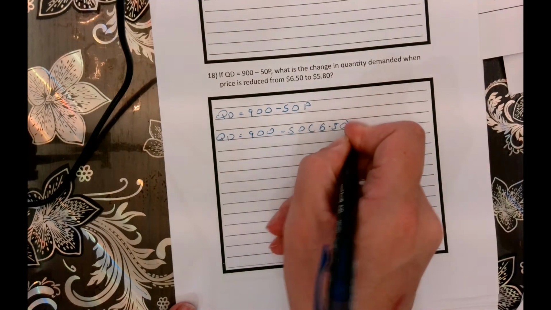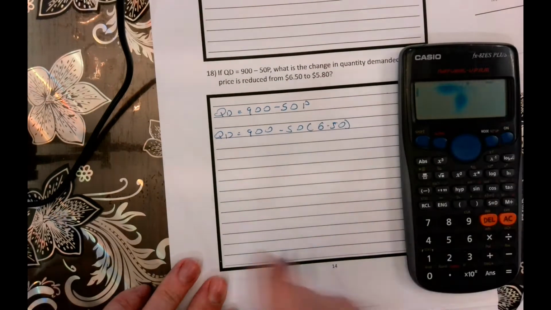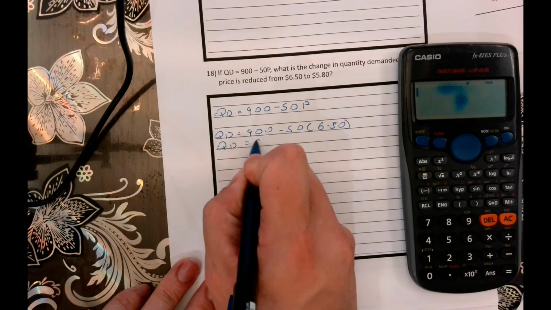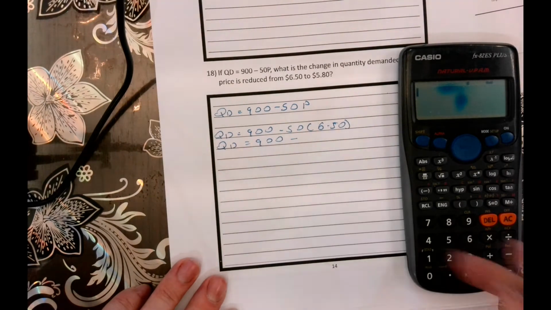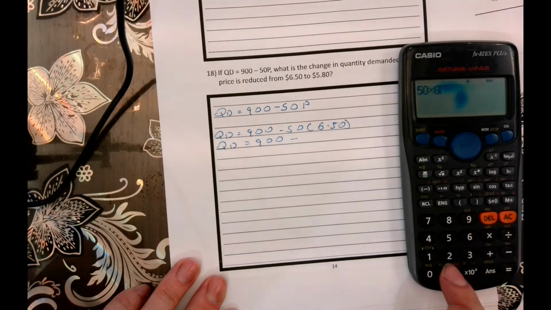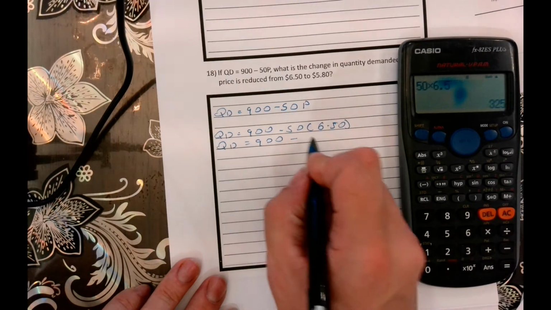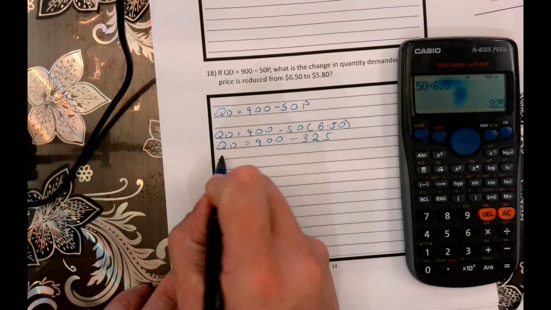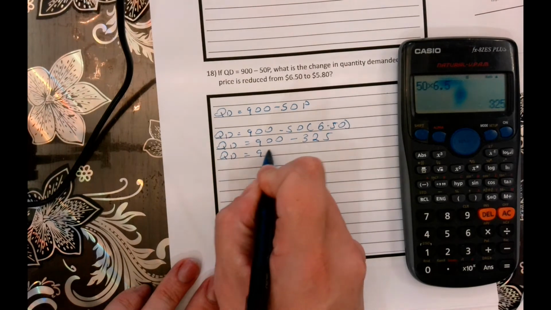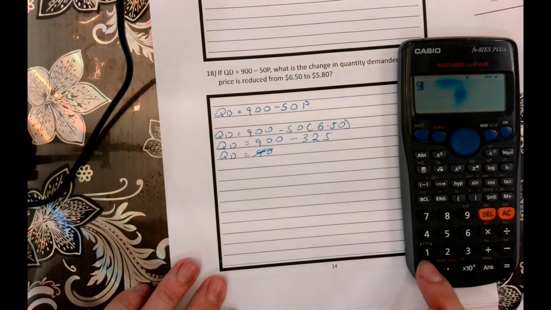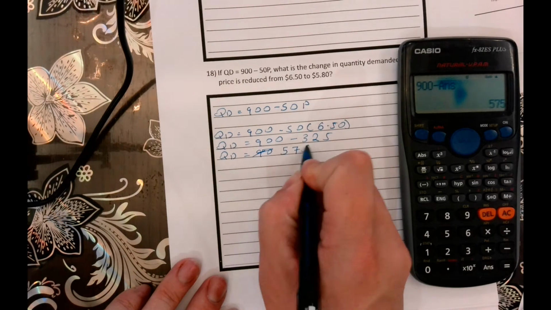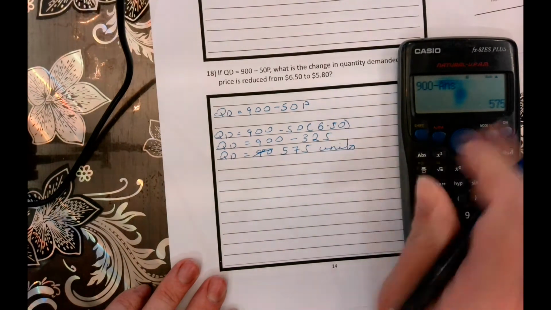Okay, so get the trusty calculator out. QD equals 900 minus 50 times 6.50, which gives 325. So QD is 575 units. 575 units, okay? Now, what's the change in quantity demanded is the question.